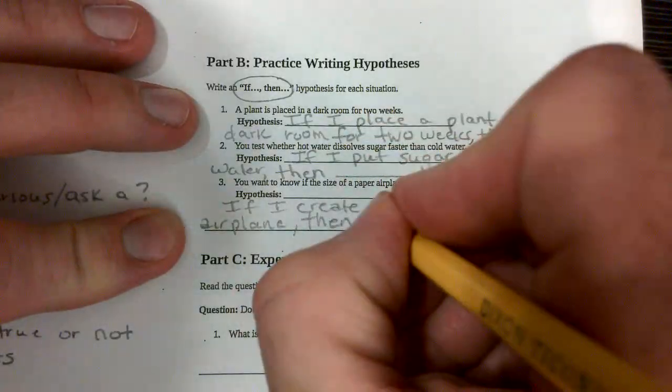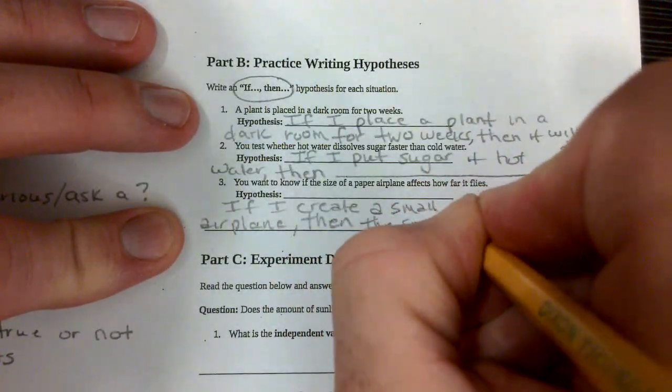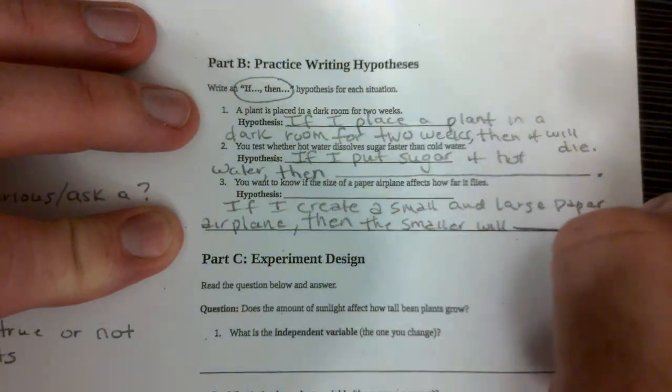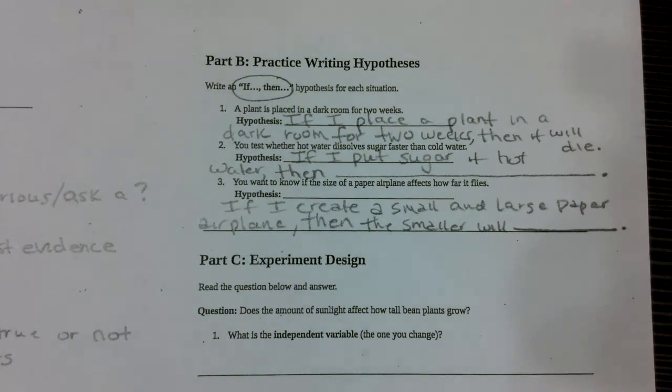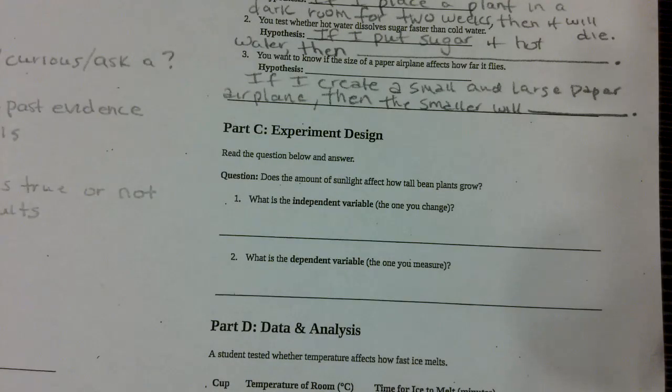then the smaller will, I want you to fill in the blank, so to speak. Tell me if it's going to fly farther or not quite as far. All right. So do that and hit pause. All right. So I'm assuming that you unpause, obviously, because you hear my voice.